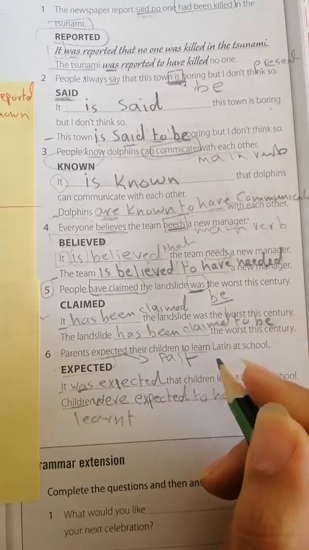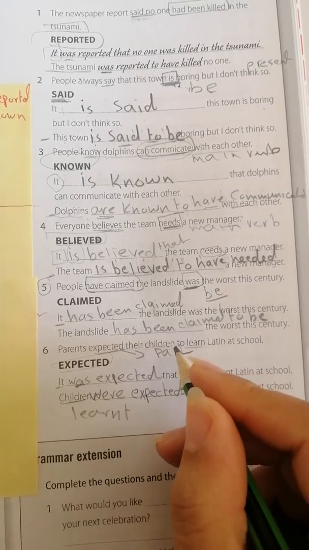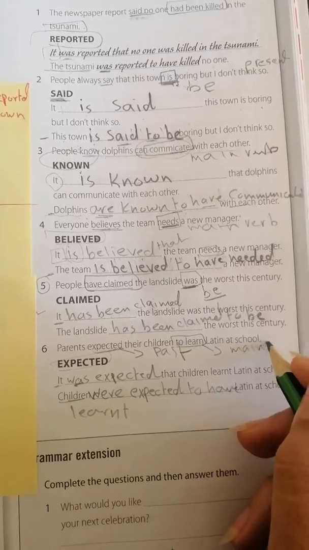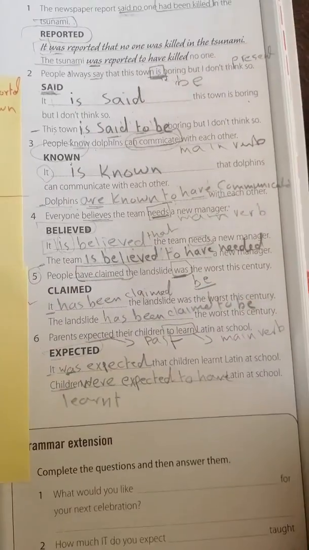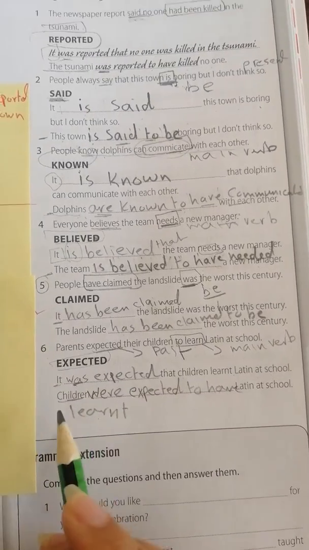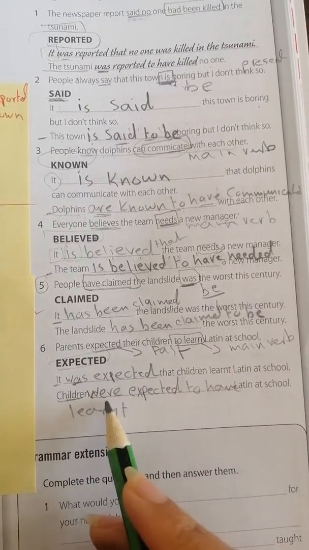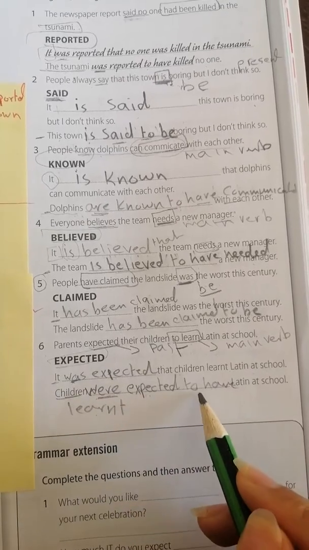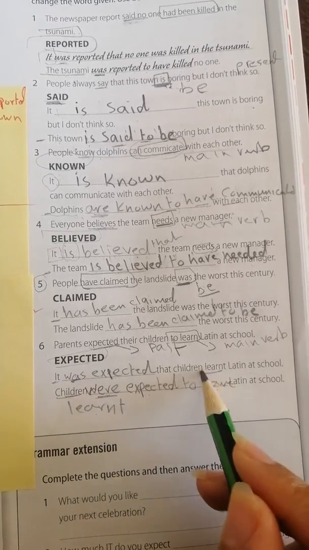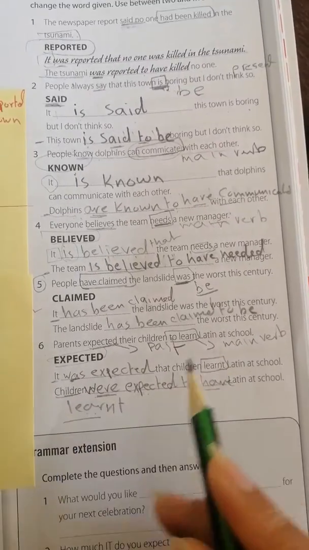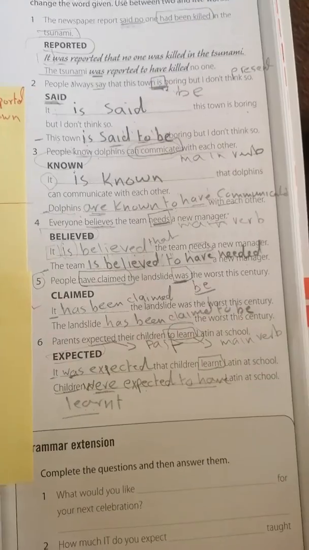Children. Okay. Now here I have a main verb. Main verb, not verb to be. So which rule do I want to use? I want to use to have plus verb 3. So children were expected. Again, why did I use were here? Because I have simple past in the main sentence. Children were expected. I put to have and verb 3, learned, to have learned. Why did I use to have plus verb 3? Because here I have a main verb.